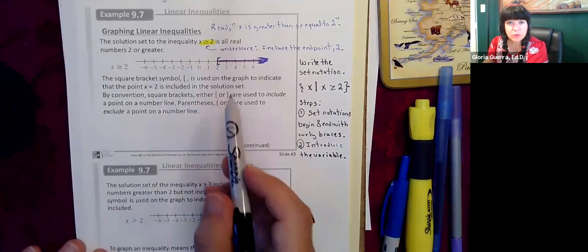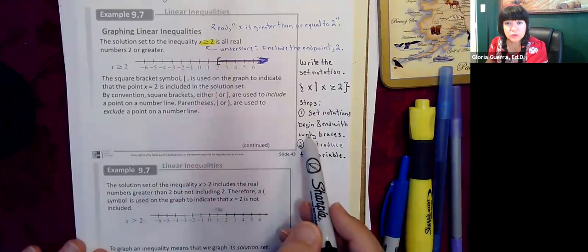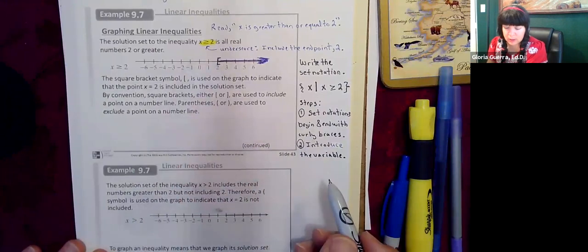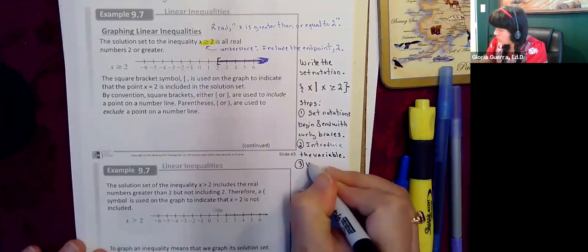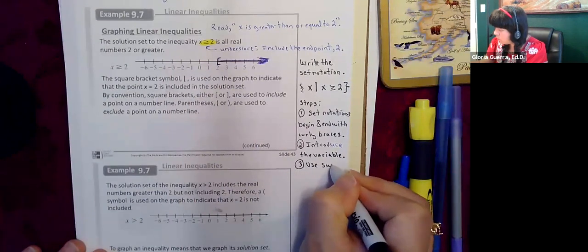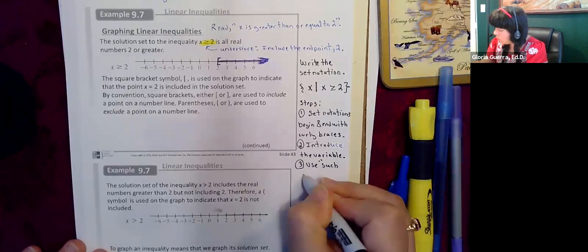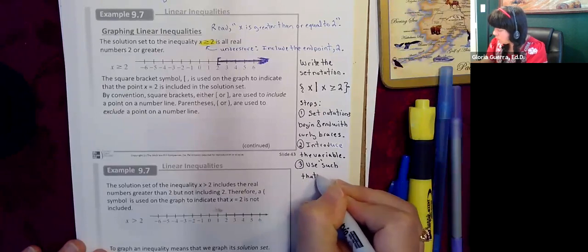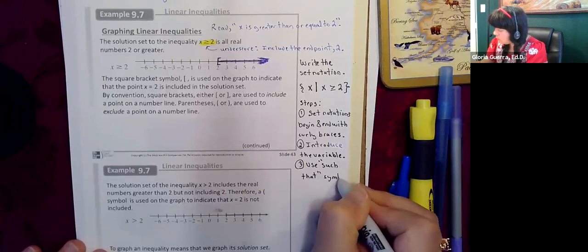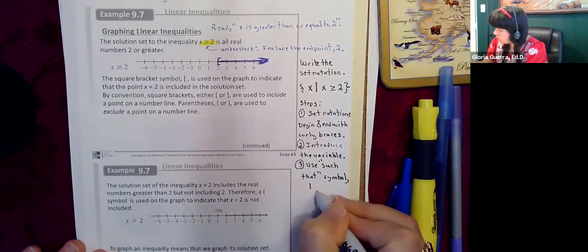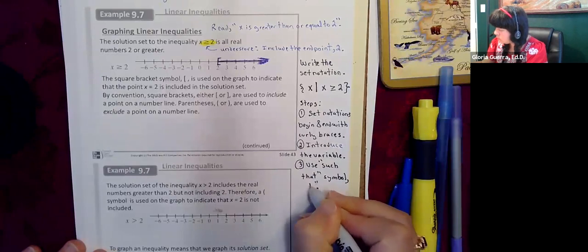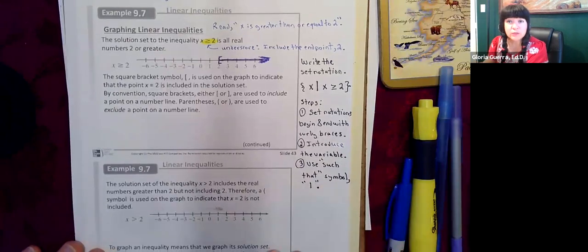Whatever variable you're using, you introduce that, which is X. And then we use the such that symbol, which is this right here.